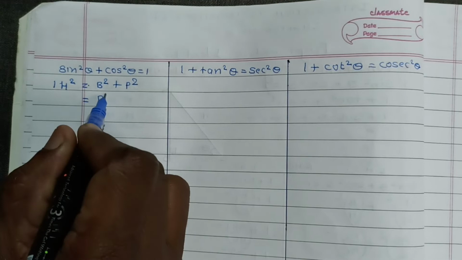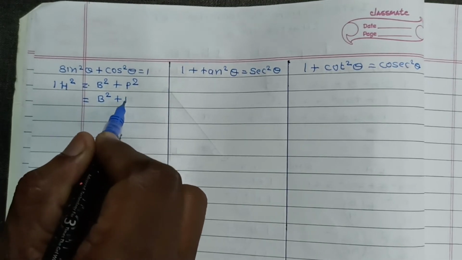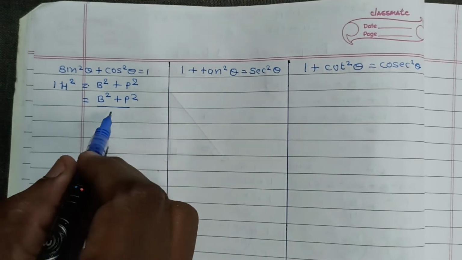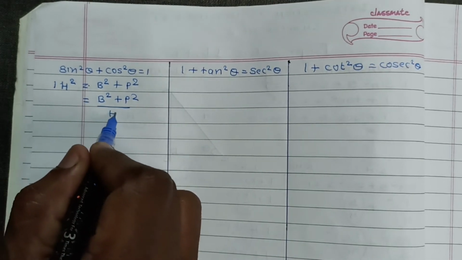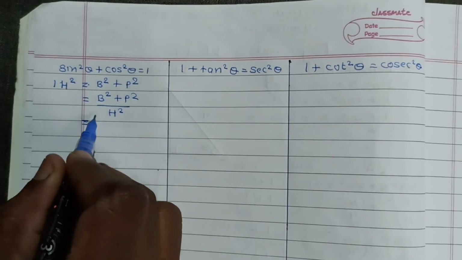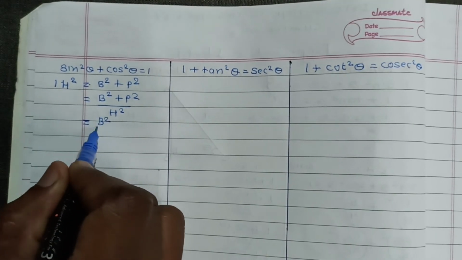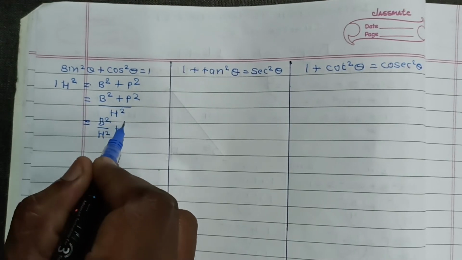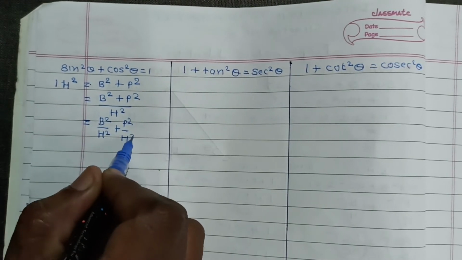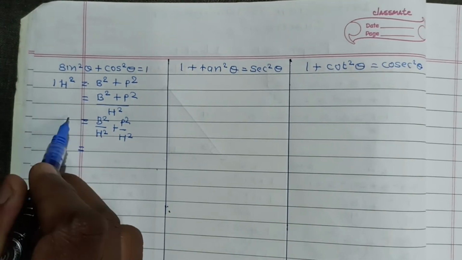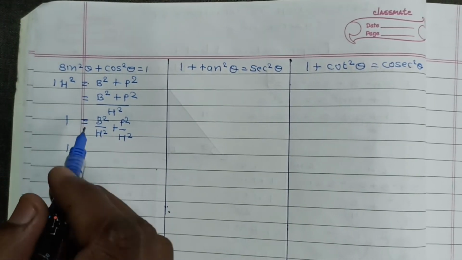This base square plus p square you can write as it is, divided by this h square, you can bring it to the denominator place. So h square is equal to b square upon h square plus p square upon h square, is equal to 1 here and here 1.